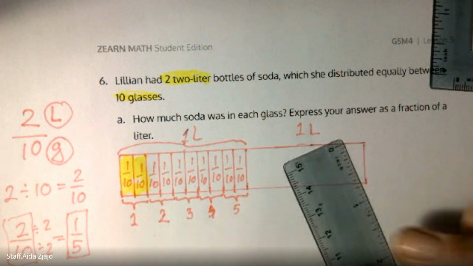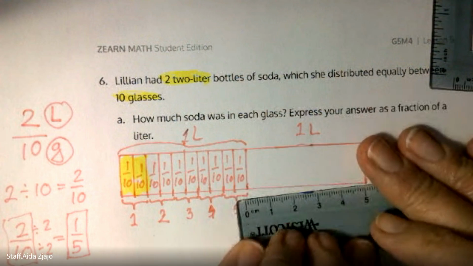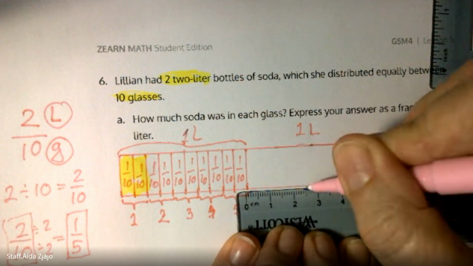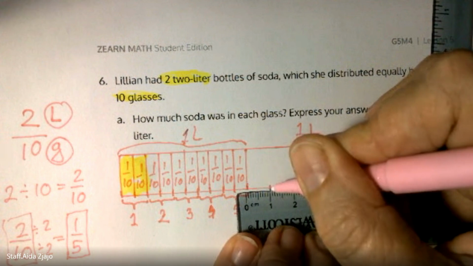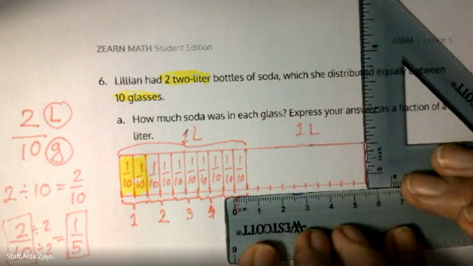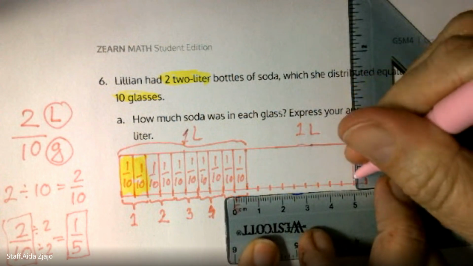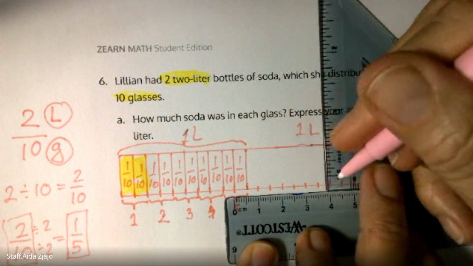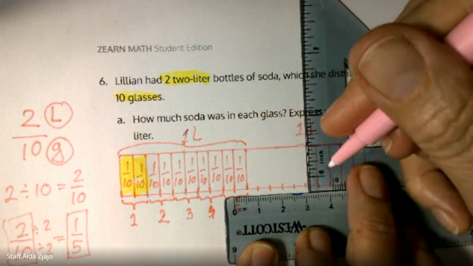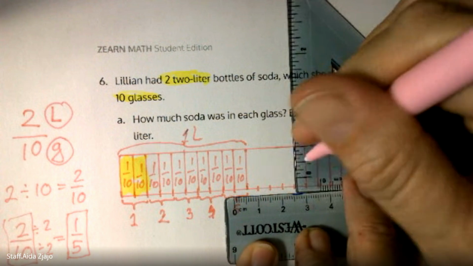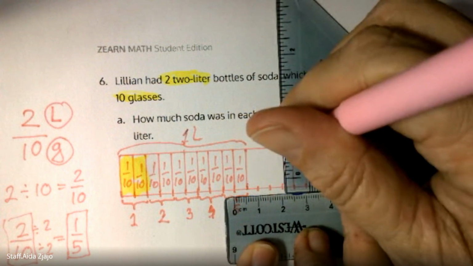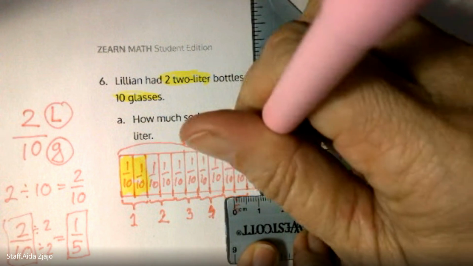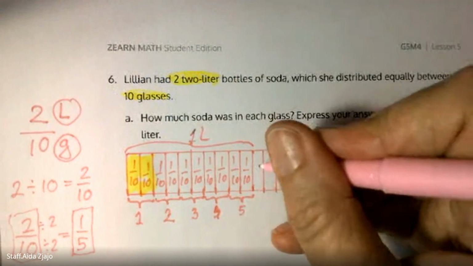Now I'm going to do this other one as well. Okay, so let's make 10 equal spaces, half a centimeter each. Then label.